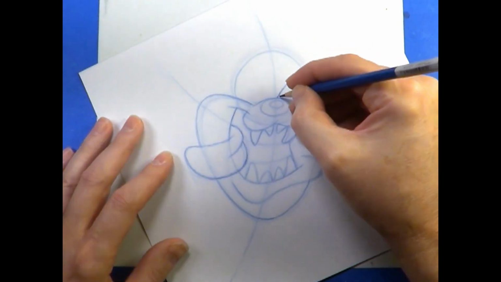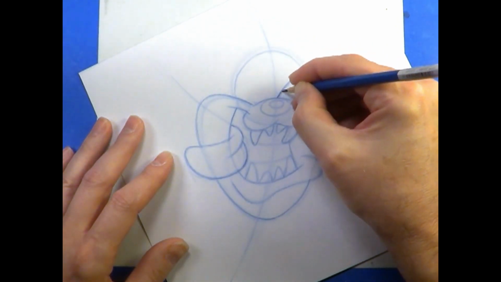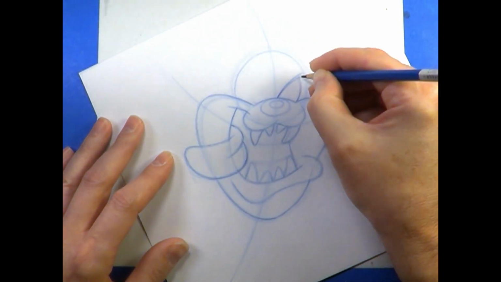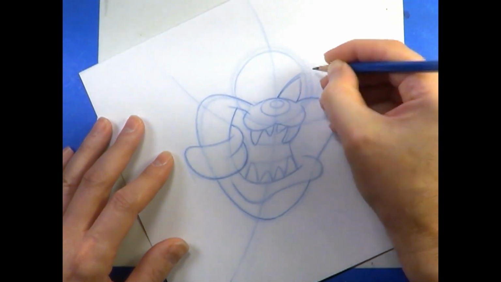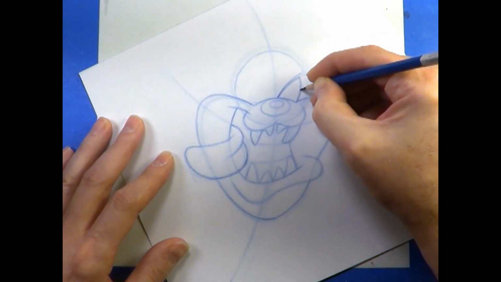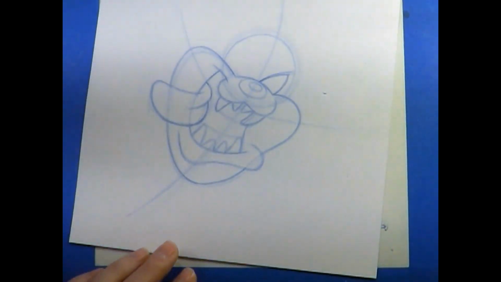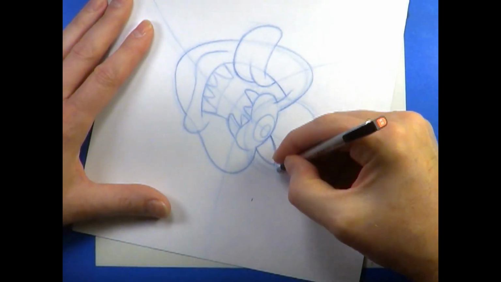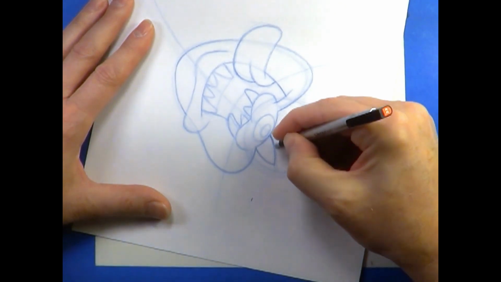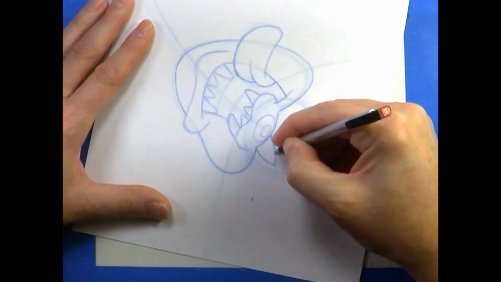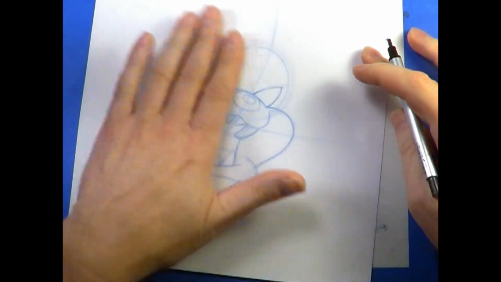And maybe I want to change this just a little bit right there. Okay, so that's what I think the shape of the white of the eye is on that one right there. Okay, now I'm not going to worry for a moment about the eyebrows, just the white shape of the eye.